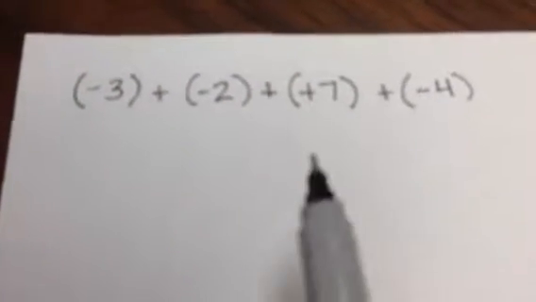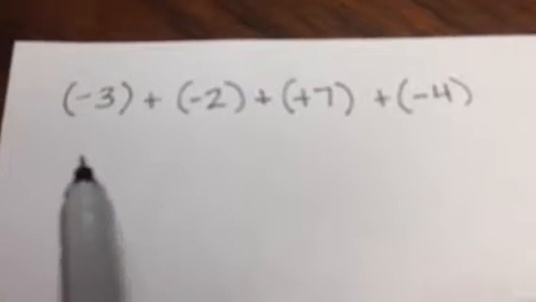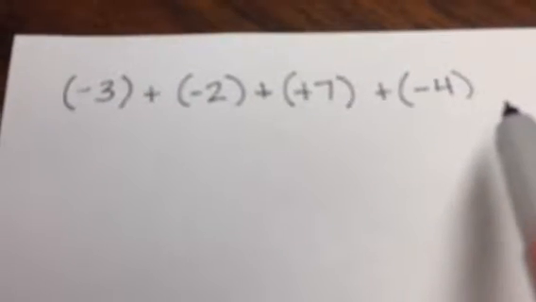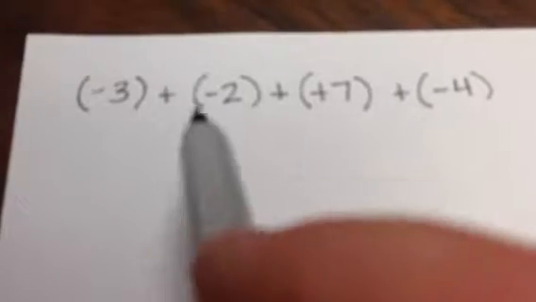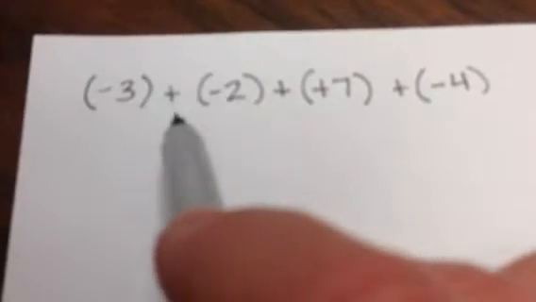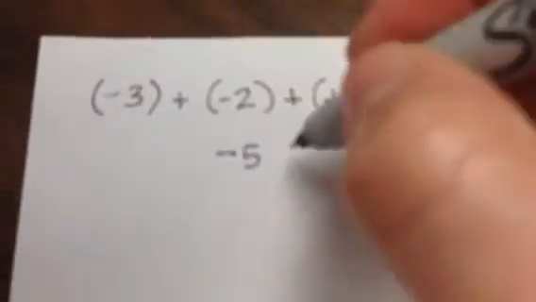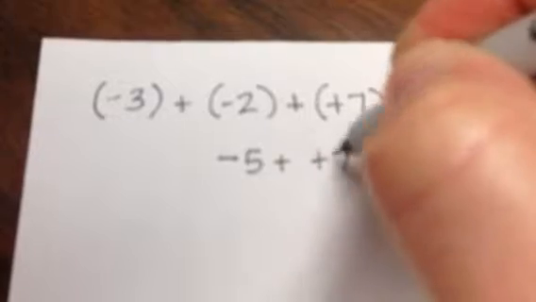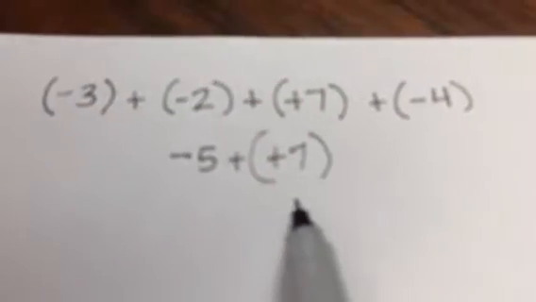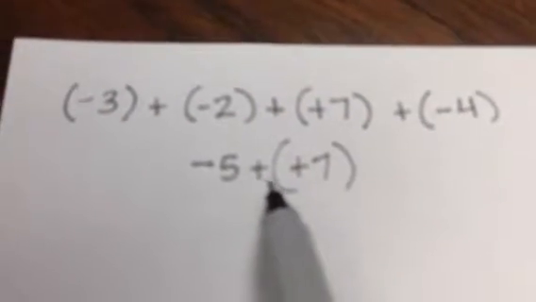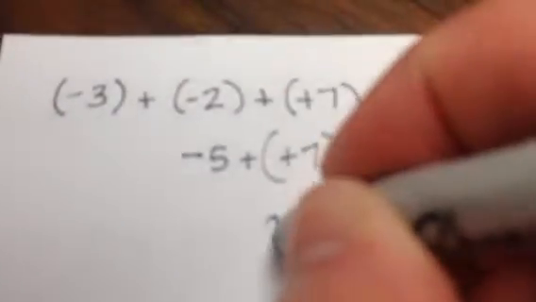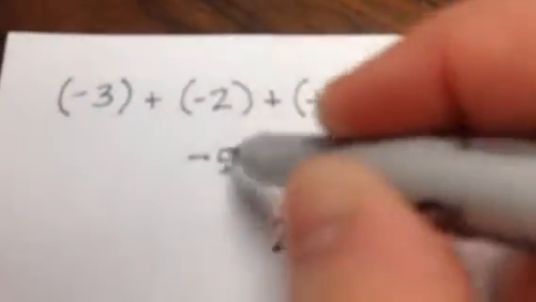So now, we have this big, huge problem. We can do this two different ways. We can just go across like we normally do, and say, okay, let's see. Negative 3 plus negative 2, well, that's going to be negative 5. So now I have negative 5 plus positive 7. Different signs, I have to think subtraction. So that's going to equal 2, right? 7 minus 5 is 2.